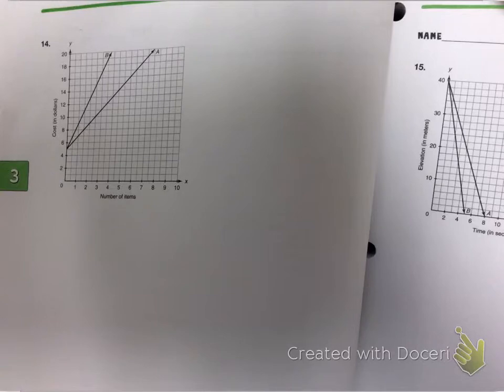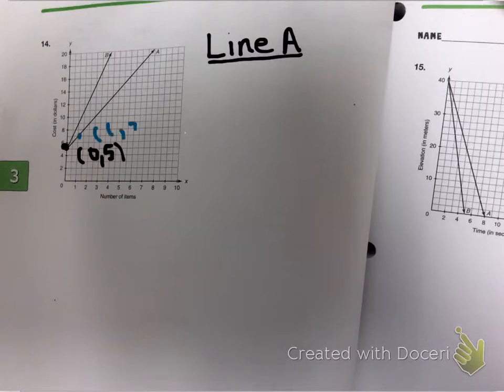So the first thing we need to do is find the slope for line A. I'm going to pick 2 points. My first point is 0, 5. The second point I'm going to use is 1, 7.